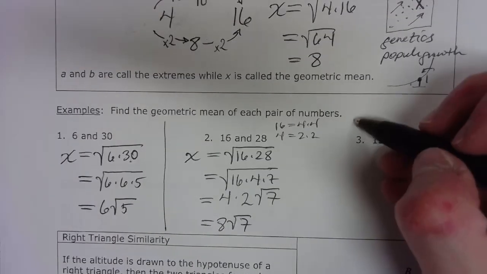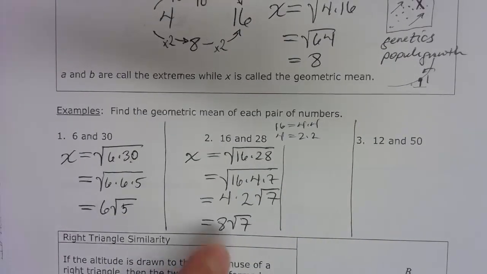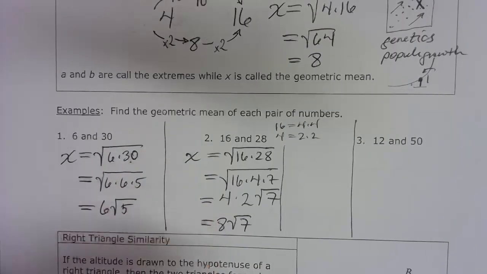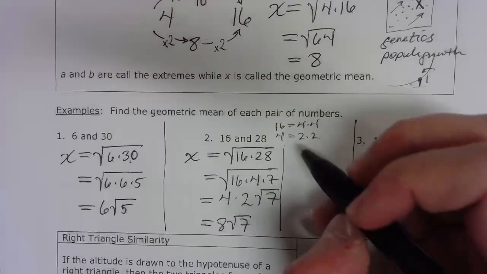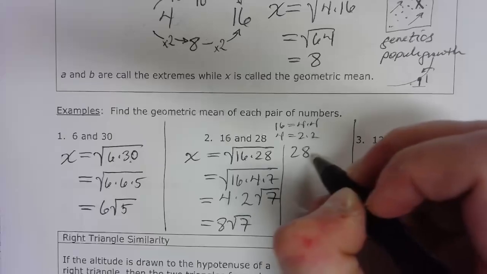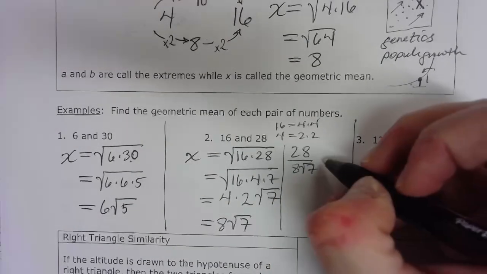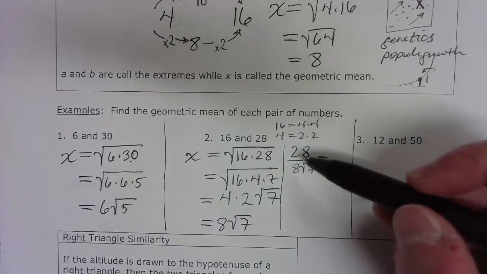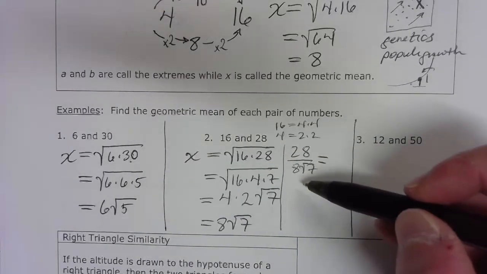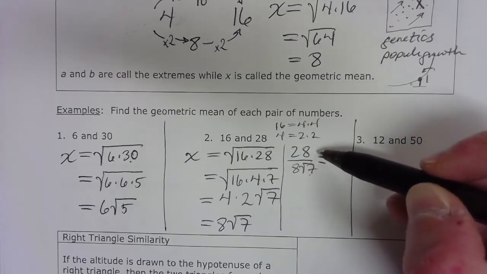Alrighty? And since I have a little bit more space, you don't have to write this if you don't want to, but I'm just going to demonstrate something. Okay, remember that the geometric mean is in the middle of these multiplicatively, even though there's a square root here. In fact, the square root is necessary to ensure this happens. So check this out. If we take 28 and divide by 8 root 7, we get here. So I'm not going to divide 28 by 8. What I'll instead do is divide 28 by 7 and then put my square root back in the top.